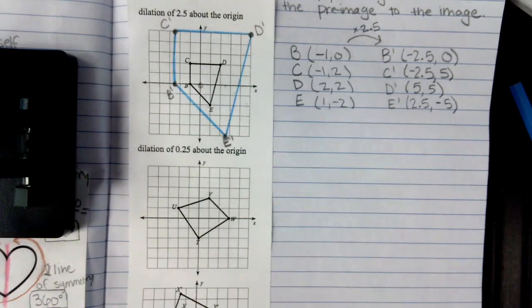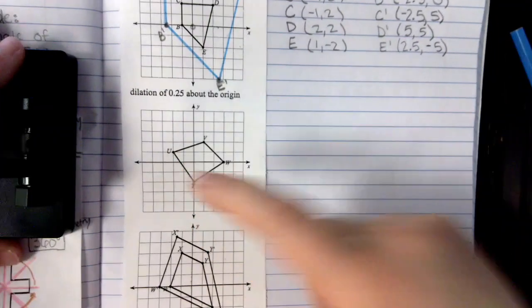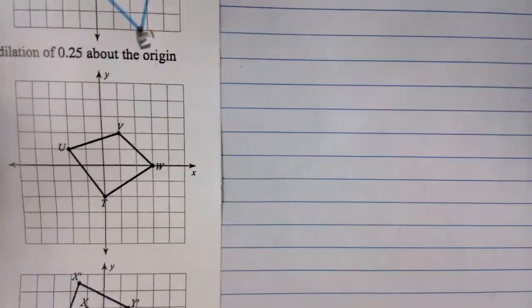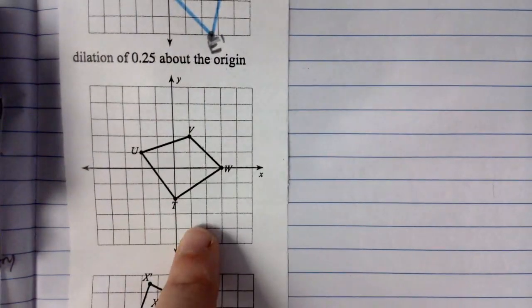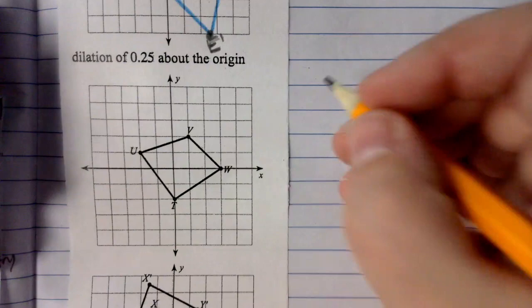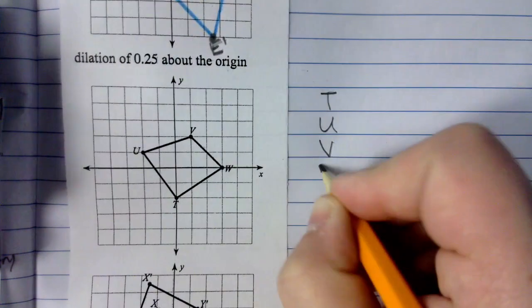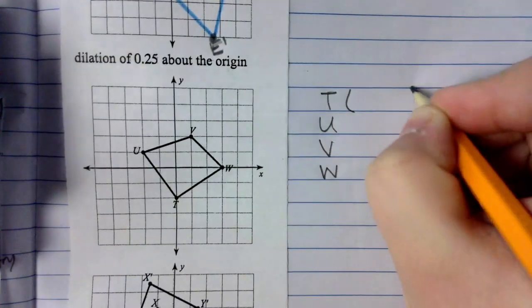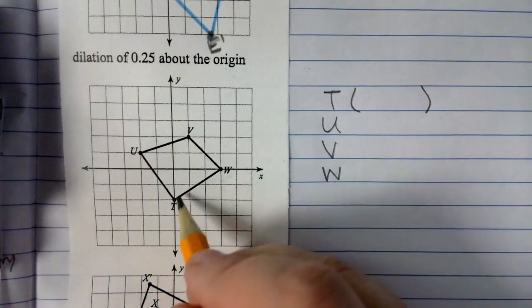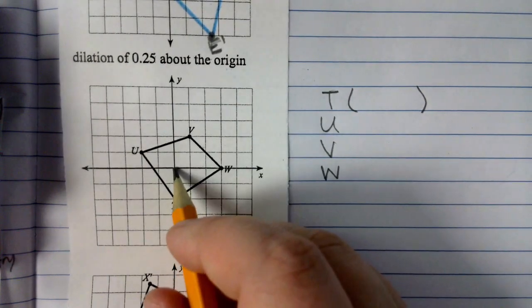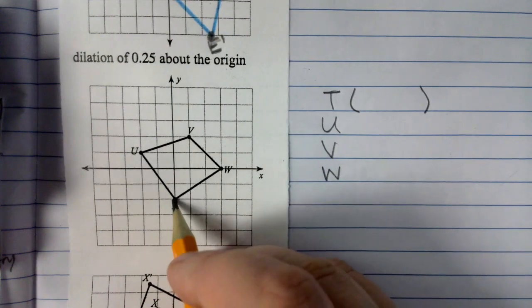All right, so first step we're going to do here is identify our ordered pairs. So we have T, U, V, W. I'm going to just write the ordered pairs as they are first. So T, from that origin, to get to T, what's my ordered pair for that one? 0, and then negative 2, because it goes down 2.